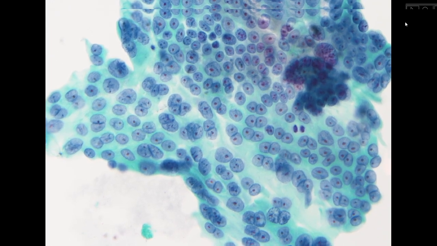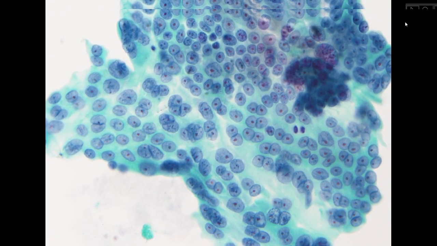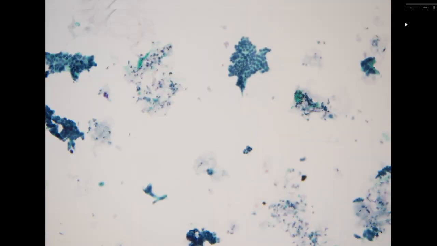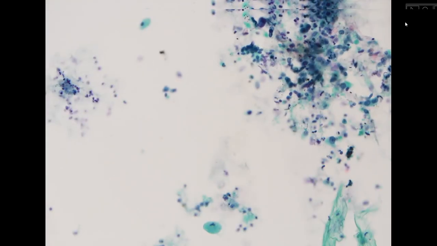So this is consistent with adenocarcinoma of the pancreas, and the tumor cells are quite abundant throughout the entire specimen. And here we have a chunk of stromal tissue, which represents the desmoplastic type of stroma induced by the tumor invasion. The morphology is consistent with primary pancreatic adenocarcinoma. Here we have a cluster of necrotic foci. So this is positive for adenocarcinoma.